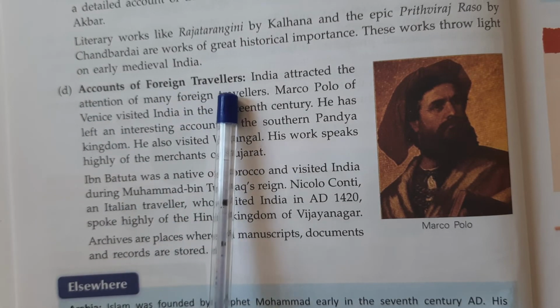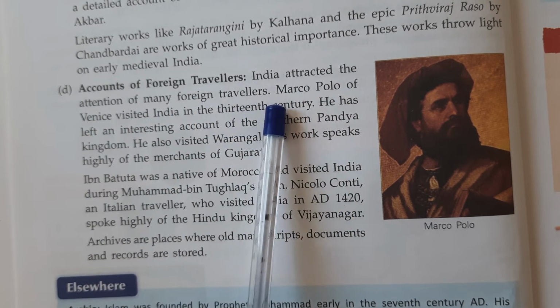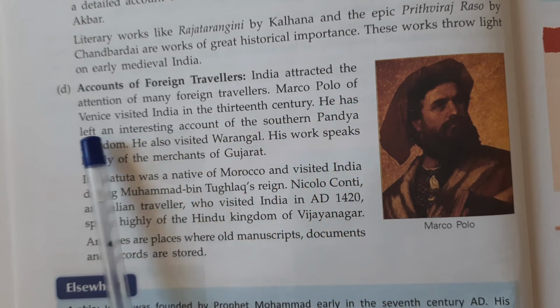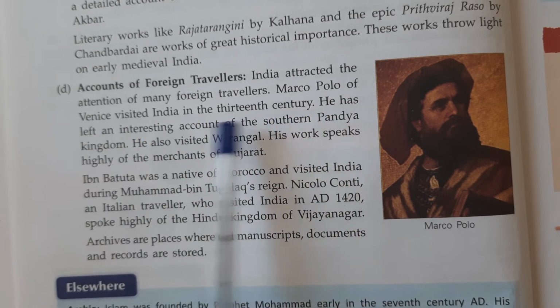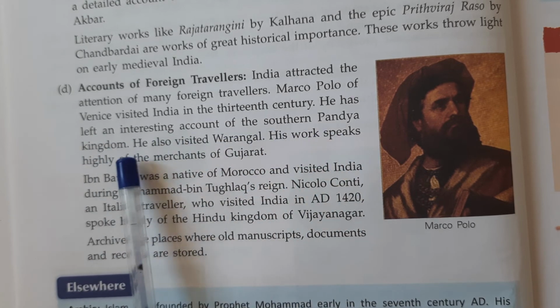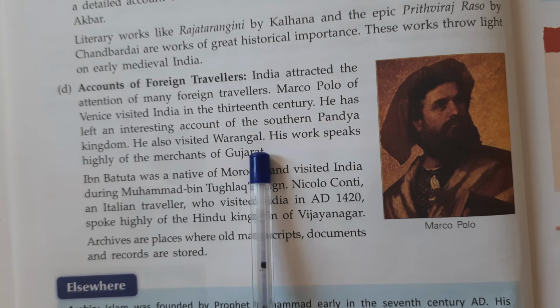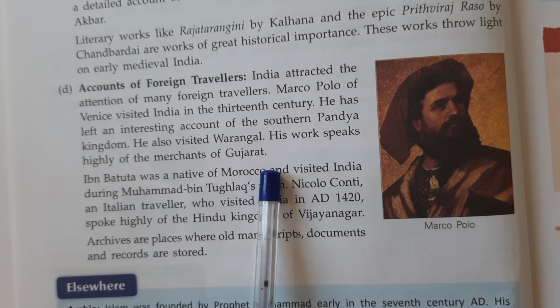Accounts of foreign travelers. India attracted the attention of many foreign travelers. Marco Polo of Venice visited India in the 13th century. He has left an interesting account of the southern Pandya kingdom. He also visited Warangal. His work speaks highly of the merchants of Gujarat.